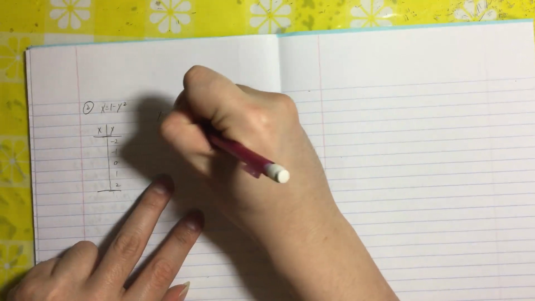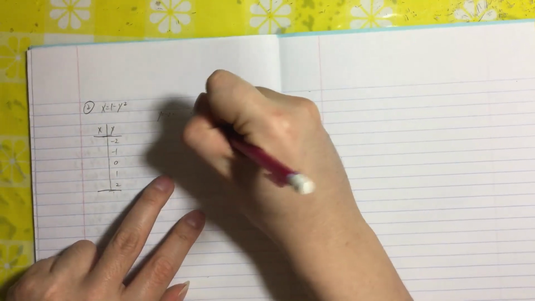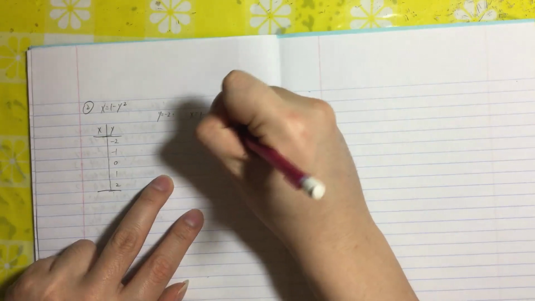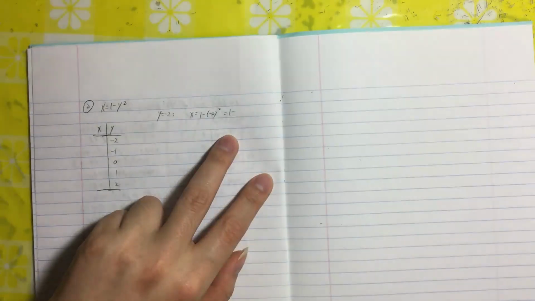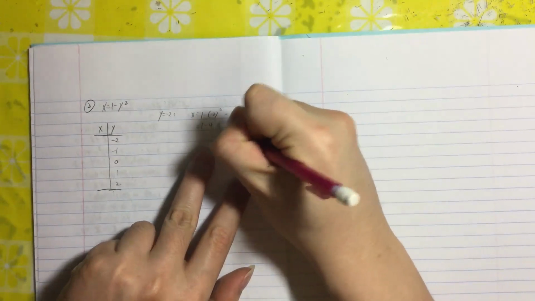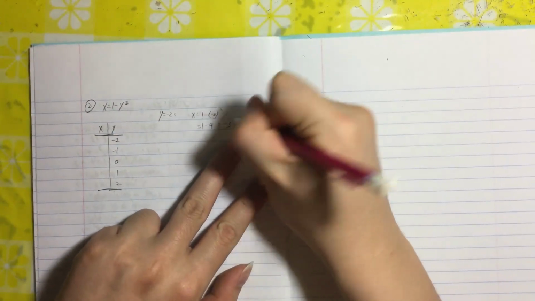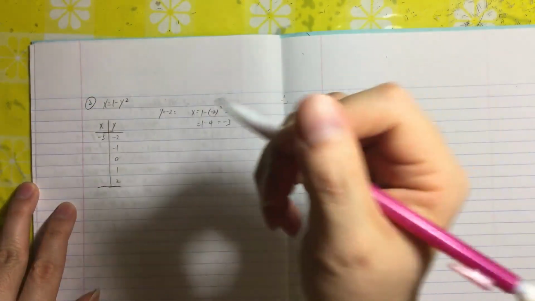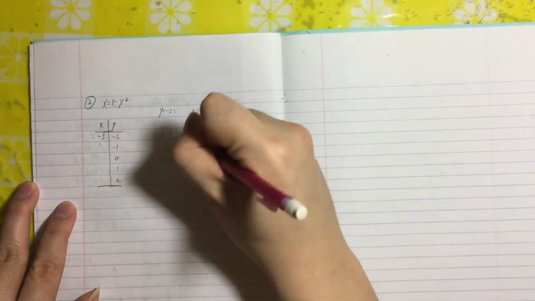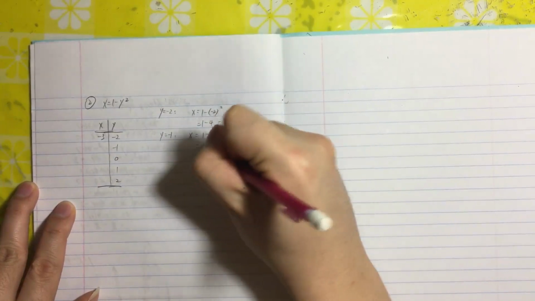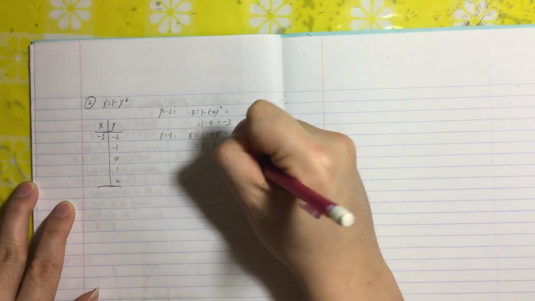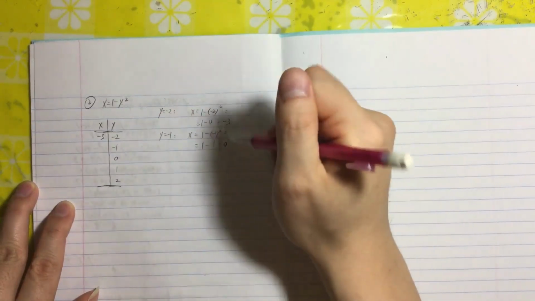When y equal to negative 2, x equal to 1 minus negative 2 squared. Negative 2 squared is 4. One minus 4 is negative 3. So when y equal to negative 2, x is negative 3. When y equal to negative 1, x equal to 1 minus negative 1 squared. Negative 1 squared is 1. 1 minus 1 is 0. So when y is negative 1, x is 0.